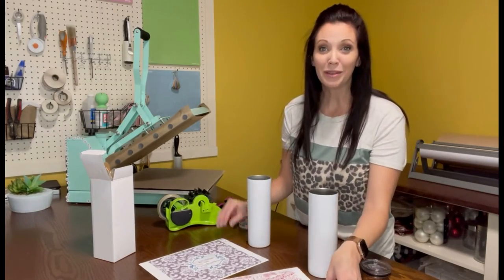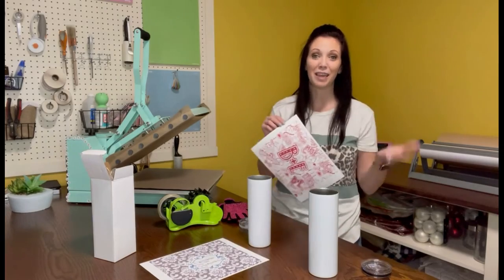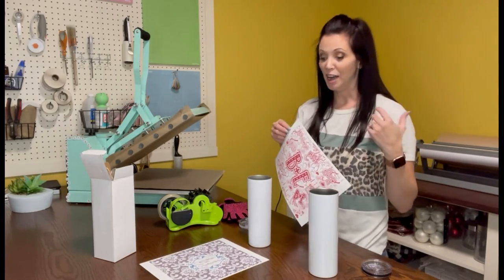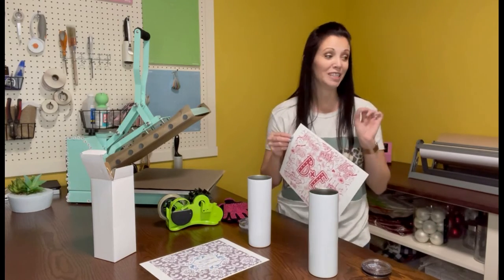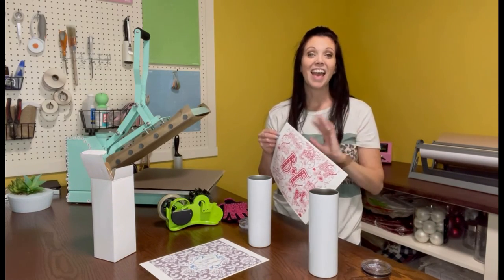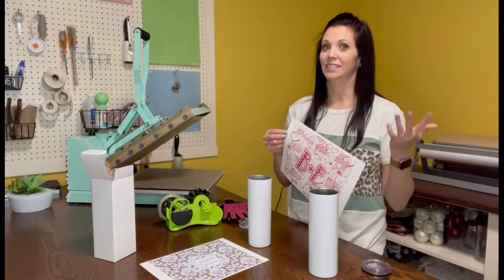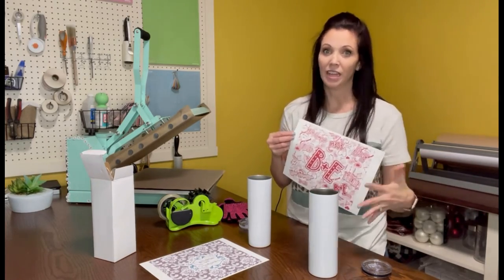The sublimation paper that we used today was the sublimation paper that came in your mystery box. It's the Starcraft sublimation paper, and I'm so excited to get to use it. I've actually done a few presses already with it on different projects that I've done for my Etsy shop. It's great paper and it has really great ink release.